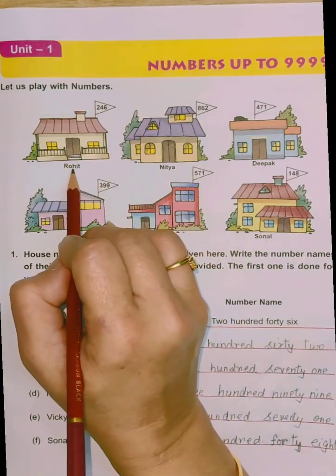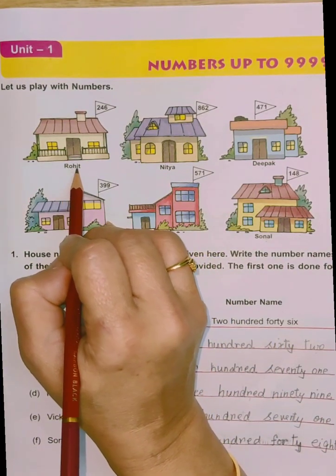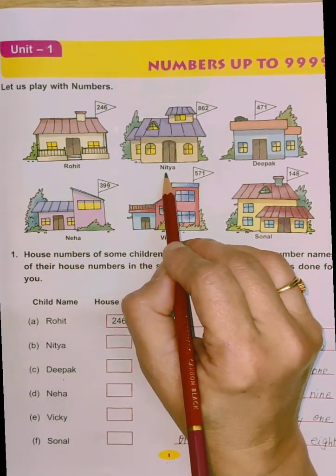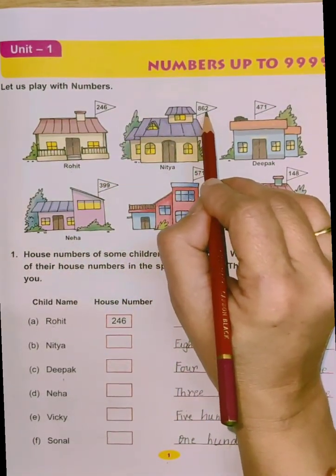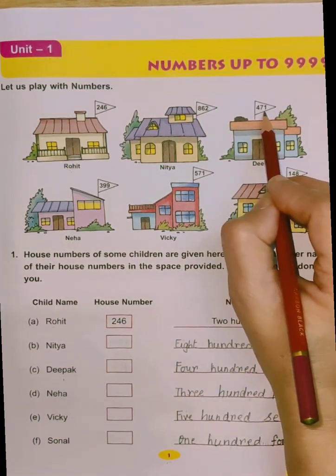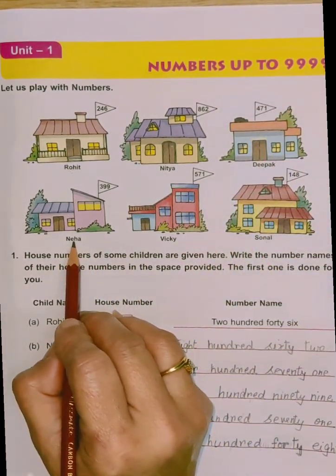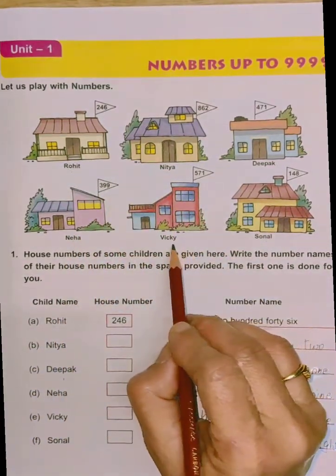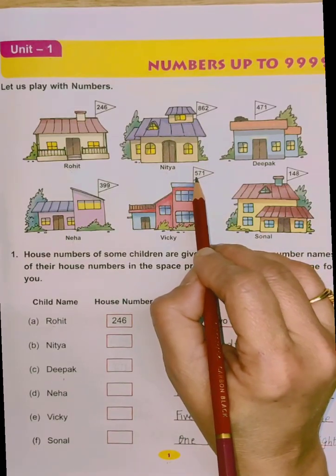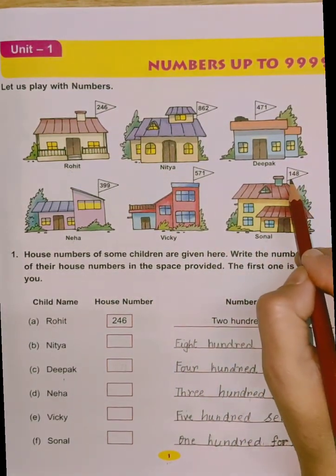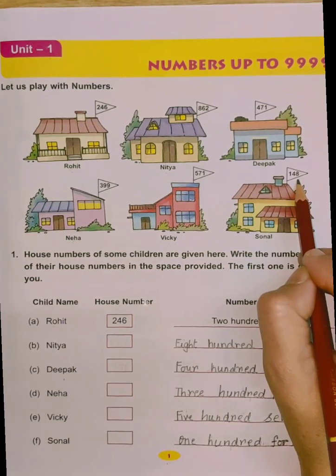Let's see what's Rohit's house number. His house number is 246. Nitya's house number is 862. Deepak's house number is 471. Neha's house number is 399. Vicky's number is 571 and Sonal's house number is 148.